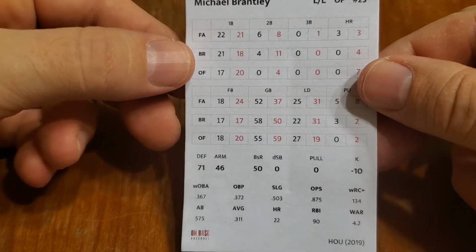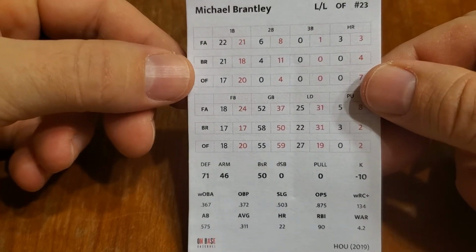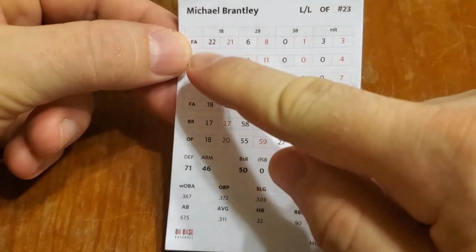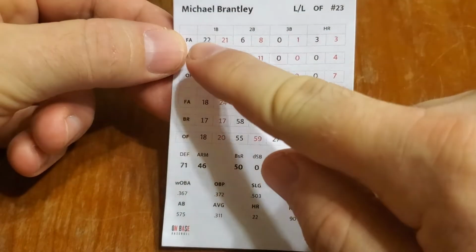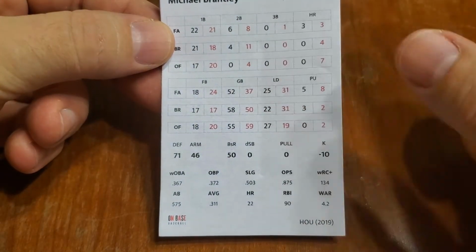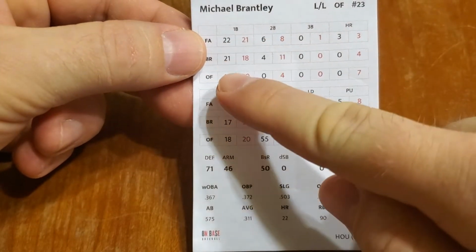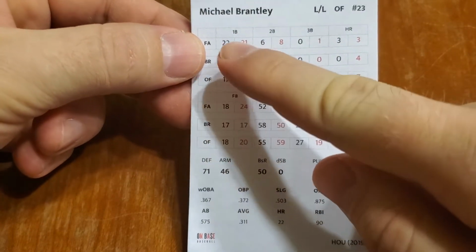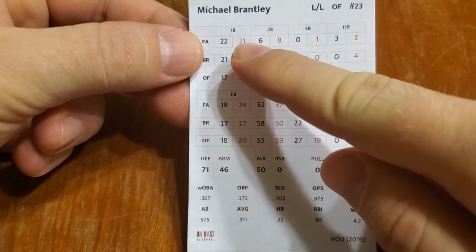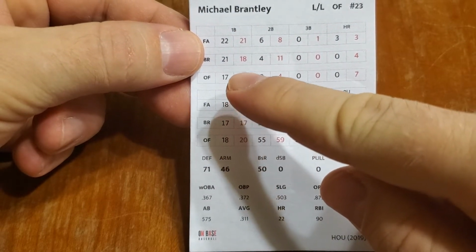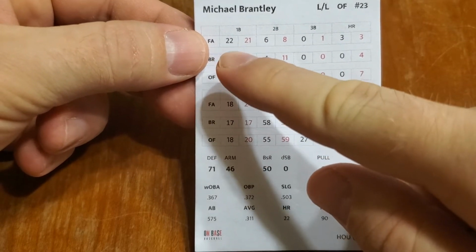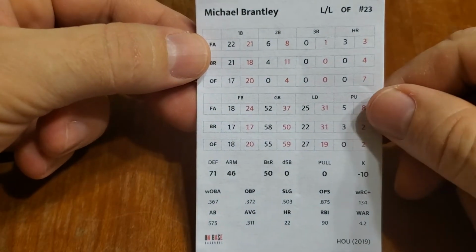Again, we have our pitch types down the left-hand side. And this first section here on the top represents the safe hit percentages for each batter. Now, this is also broken down against right-handers and left-handers. Remember, the red numbers are for against right-handed pitchers. The black numbers are against left-handed pitchers.